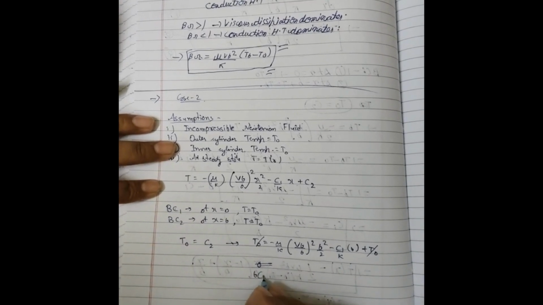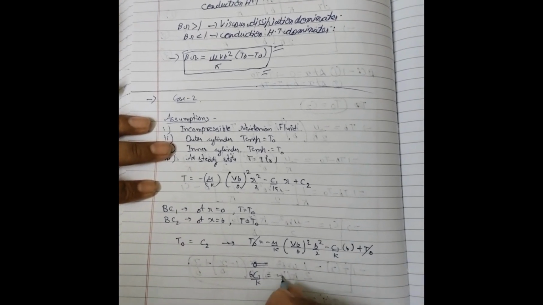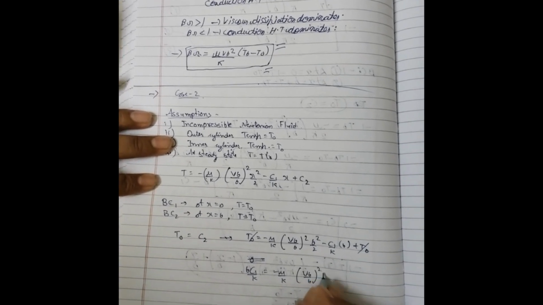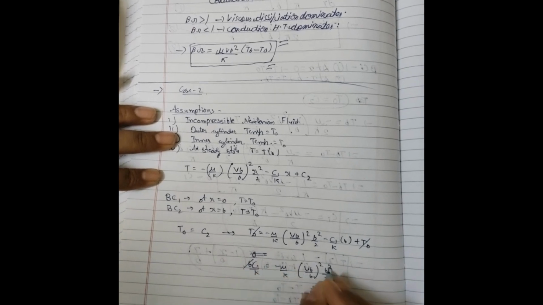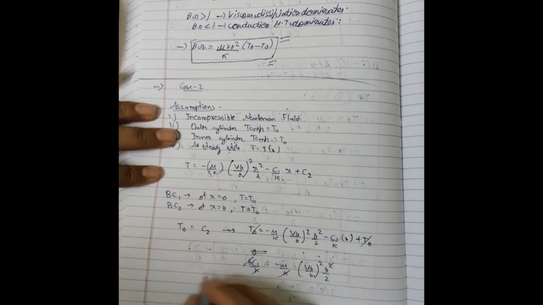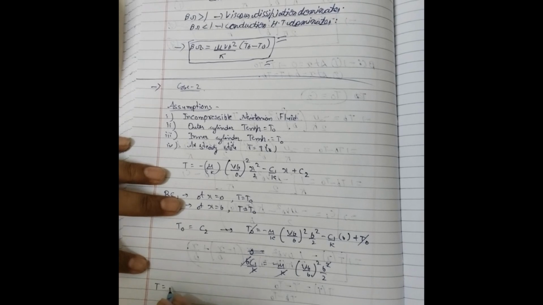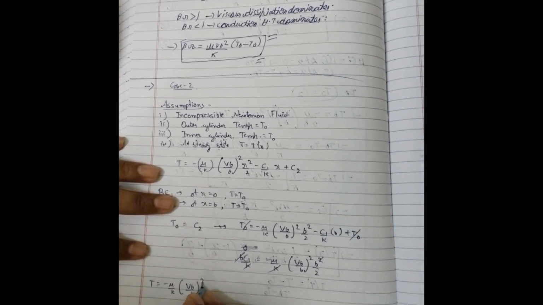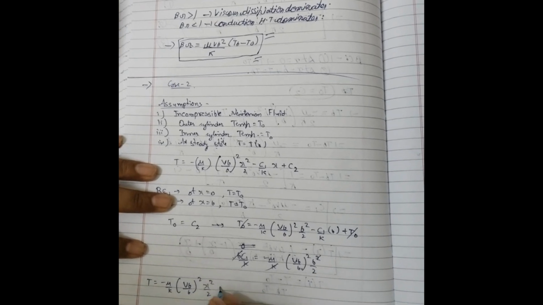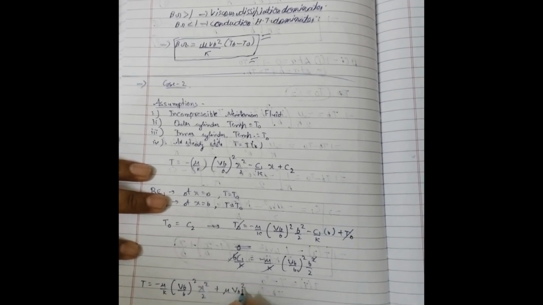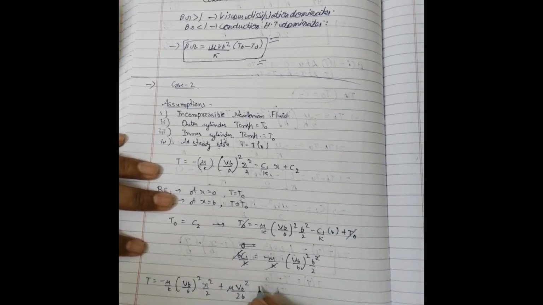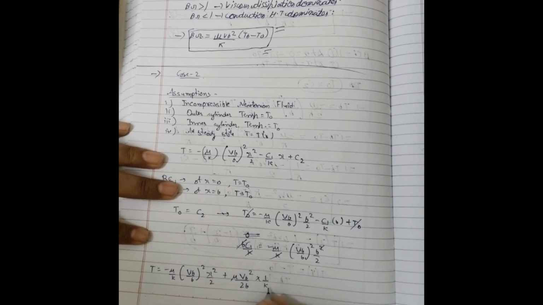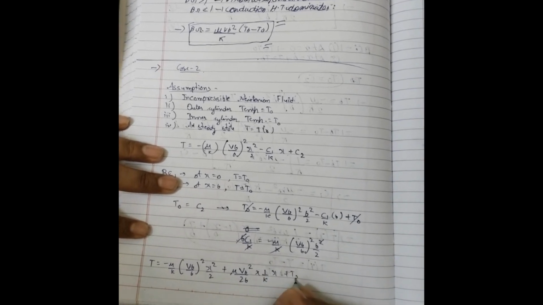Now solving further, B and B will cancel out from both sides and K will also get cancelled. So we will get T equal to minus mu upon K into VB upon B whole square into x square upon 2 plus mu VB square upon 2B into 1 upon K into x plus T naught.